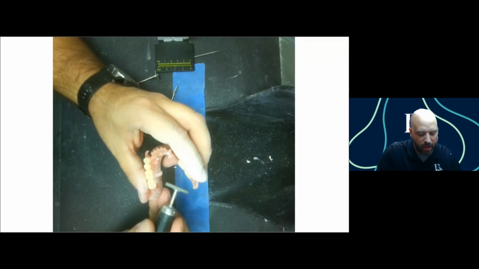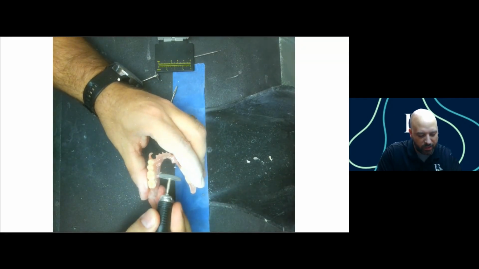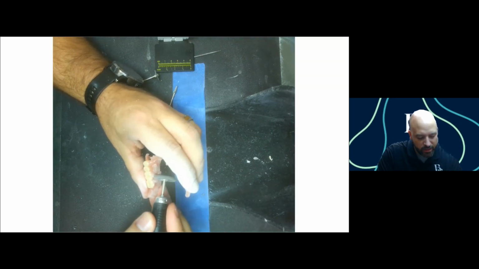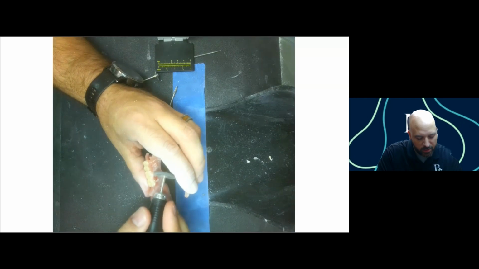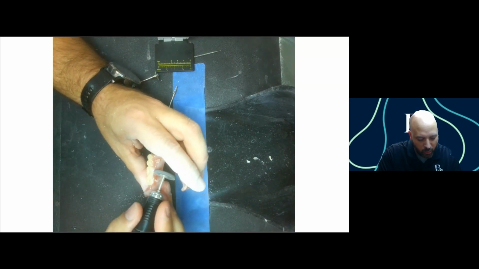You'll also notice I'm not wearing gloves now. That's because the material's been final cured. So it's no longer toxic to contact the skin. It can now be treated as a normal appliance.